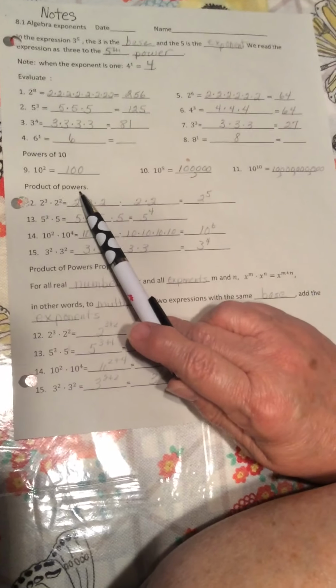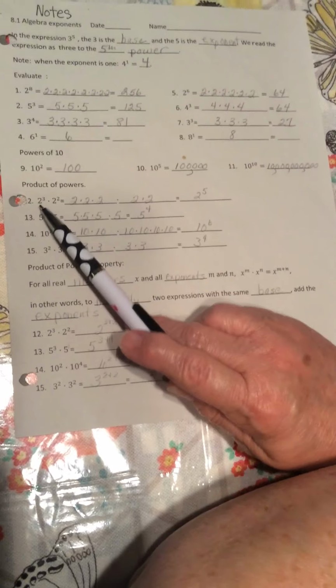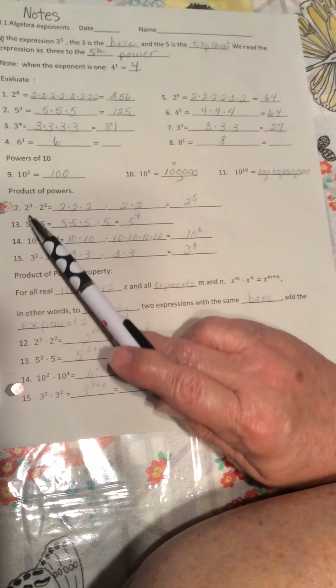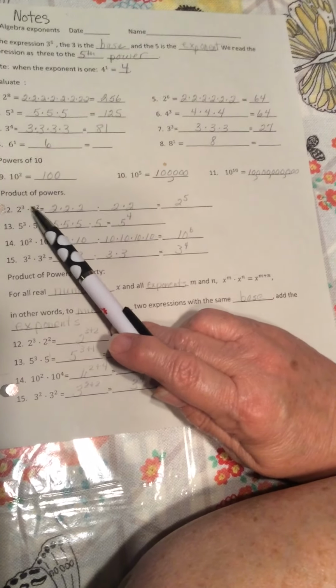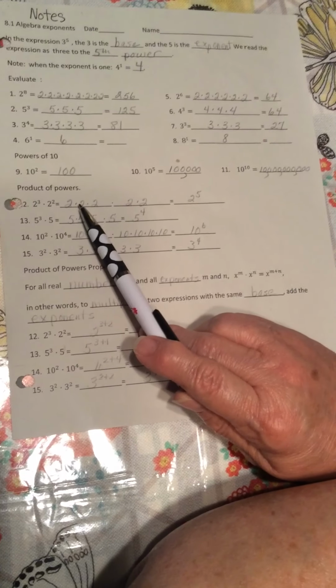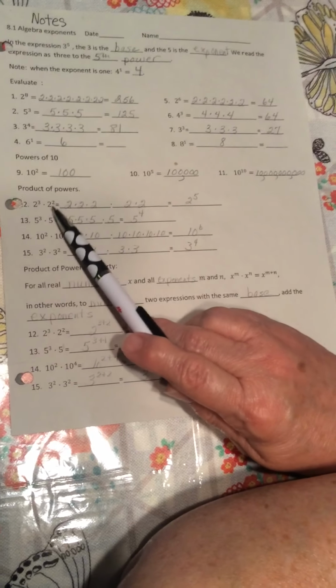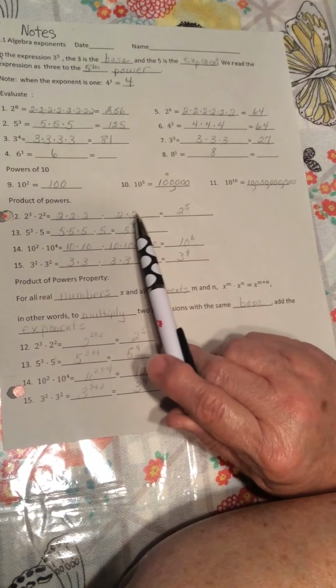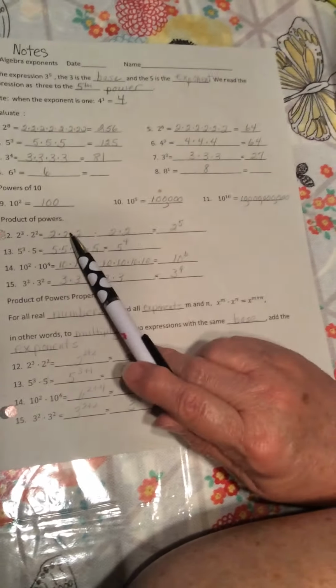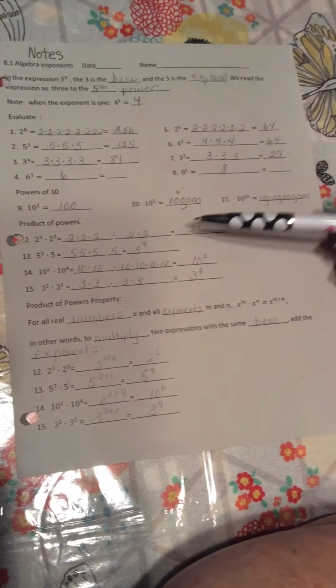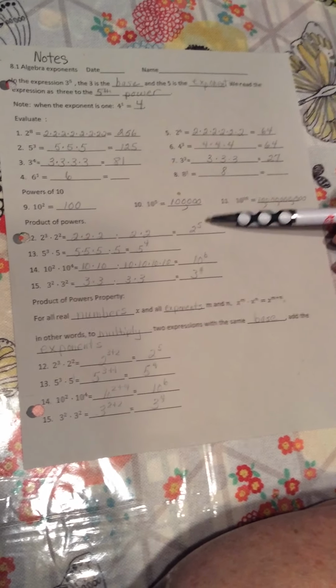Okay, product of powers. This is the second part of 8.1 notes. When we take 2 to the third power and we're multiplying it by 2 to the second power, 2 to the third power means to take 2 times 2 times 2. 2 to the second power means to take 2 times 2. Now we have five 2s, so we get 2 to the fifth power.